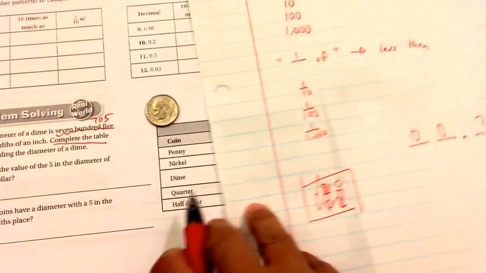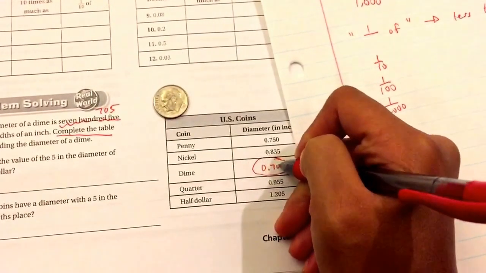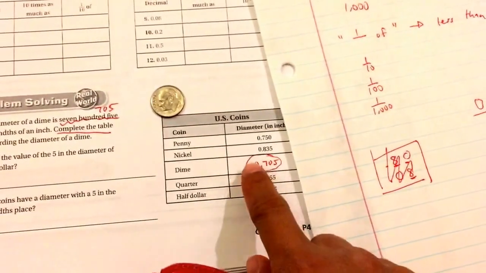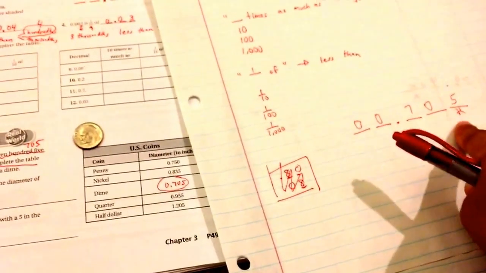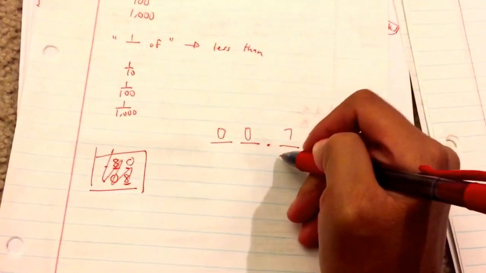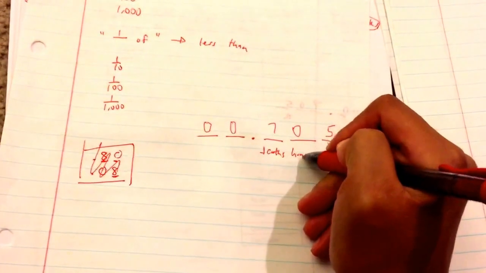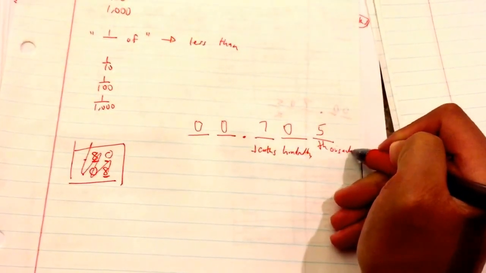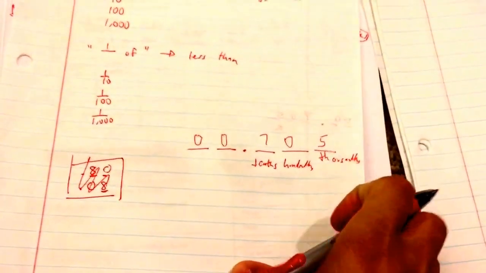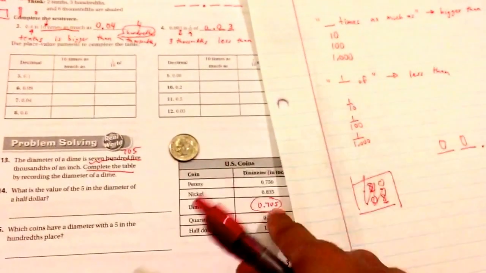And so here you could write what some people will say, 0.705, or 0 and 705 thousandths. But I want you to make sure that you're labeling everything. So under the 7, write your tenths. Under your 0, write the hundredths. And under the 5, write the thousandths. And you can see here, 705 thousandths. And literally that's all you do.